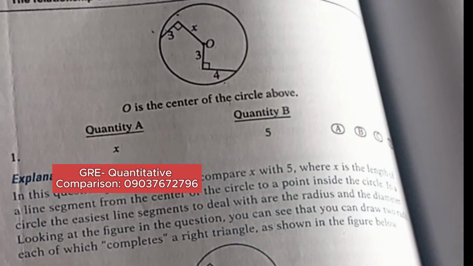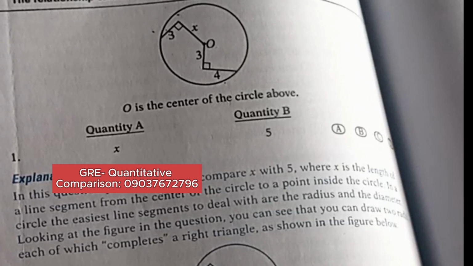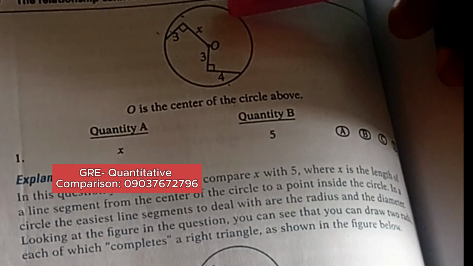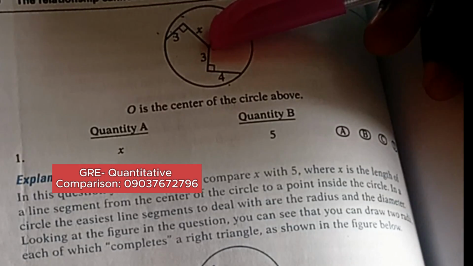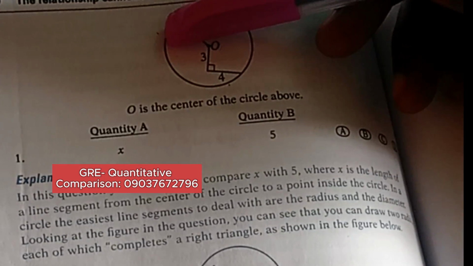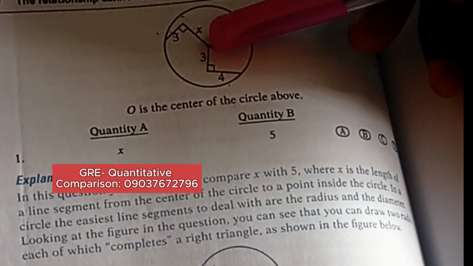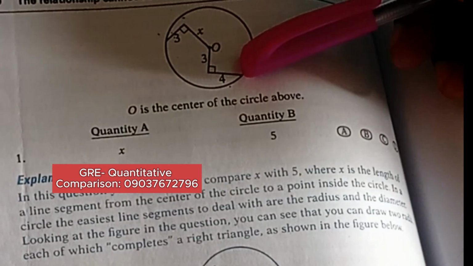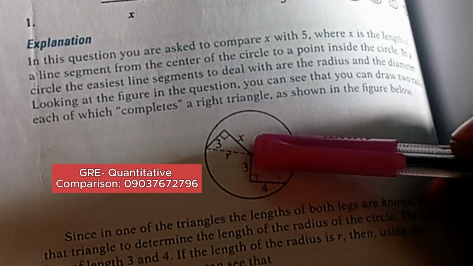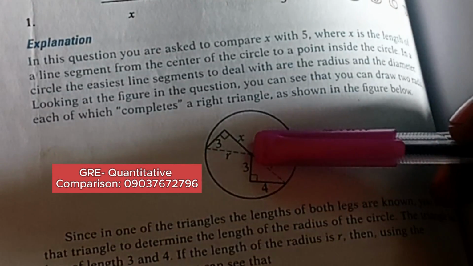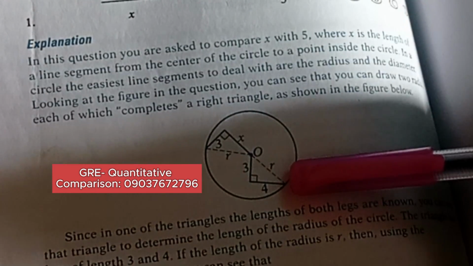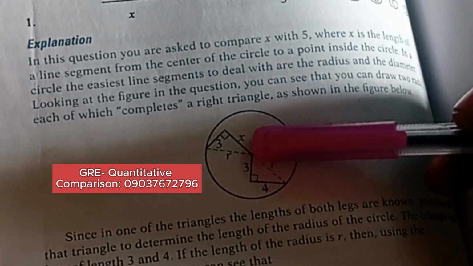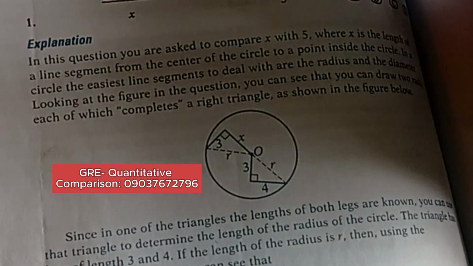Now you need to look at the diagram carefully and observe that we could have had a right angle triangle, except that this point O is not joined to this point on the circumference, and this point O is not also joined to this point on the circumference. So you just join those points with this broken line, you join this point with this broken line. And then if you observe, you can now see that you have two similar right angle triangles.